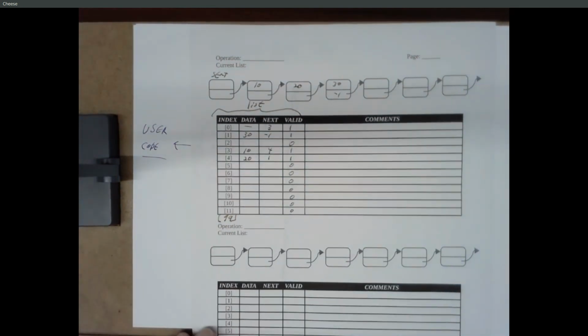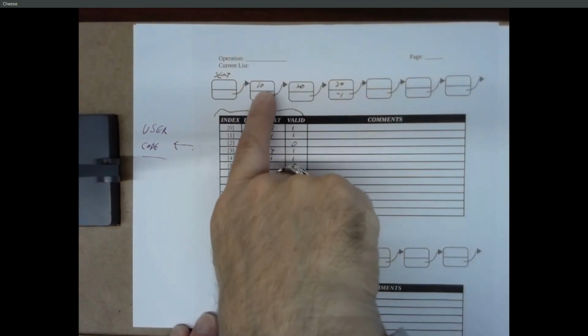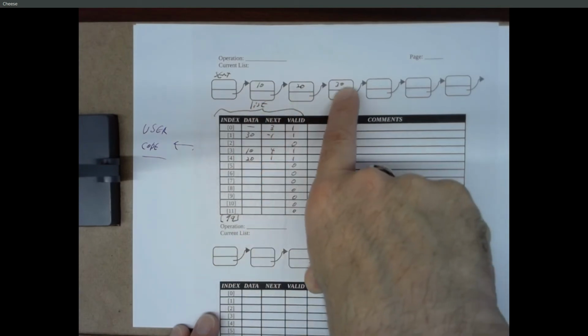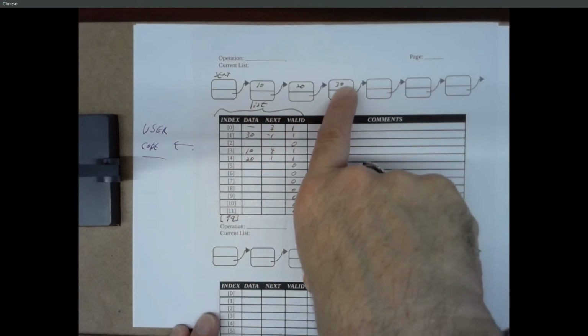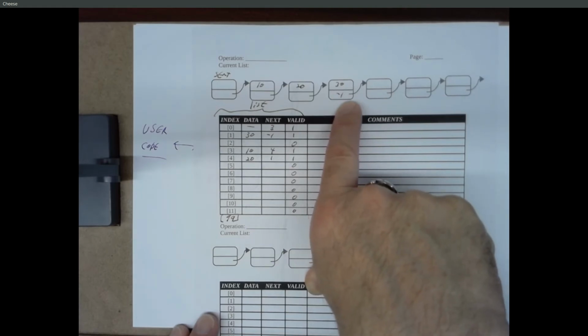The only way to traverse the list is to start from the Sentinel node, see where it points, print that data value. See where that points, print that data value. See where that points, print that data value. And keep doing it until you find that you're pointing to null. And then you've hit the end of the list, you're done.